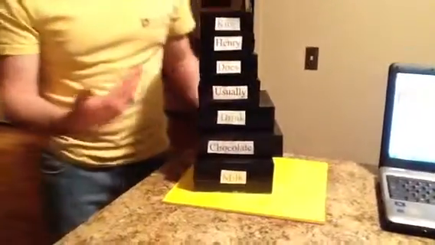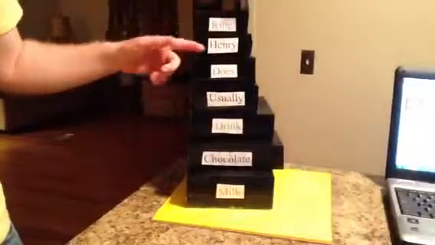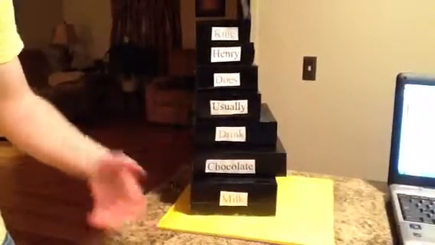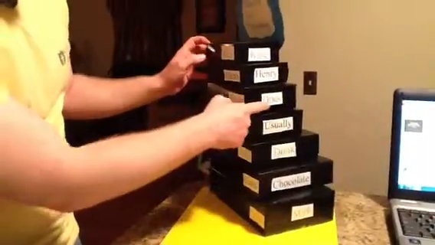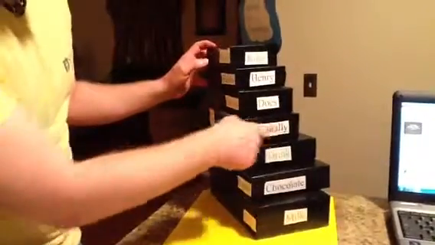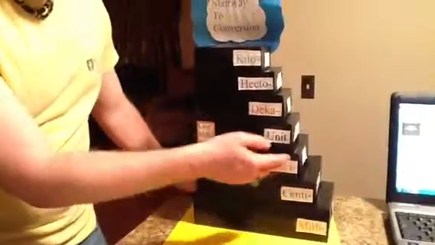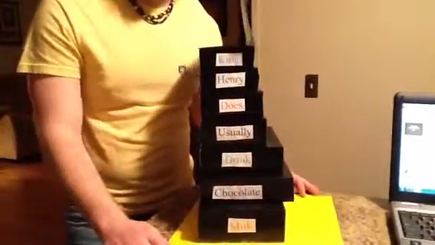But the neat thing about this is the all-famous saying, and the one that I had on this one was, King Henry does usually drink chocolate milk. King stands for kilo, Henry stands for hecto, does stands for deca, usually stands for unit, like the base unit, drink is deci, chocolate is centi, and then milk is milli. And so that would be like millimeter, centimeter, decimeter, and so forth. And so the saying helps them remember it.